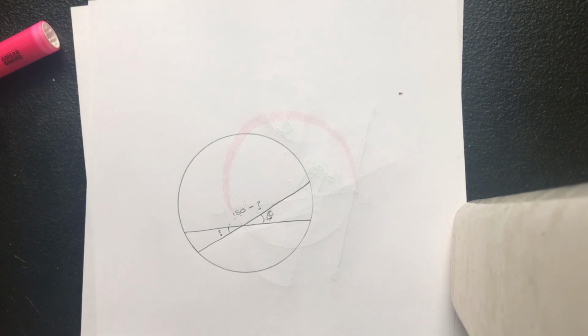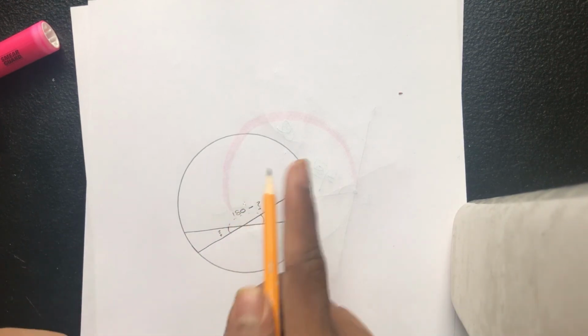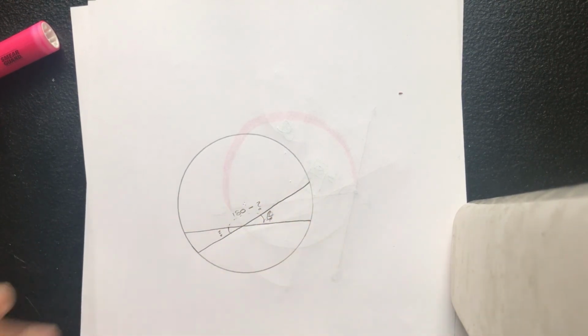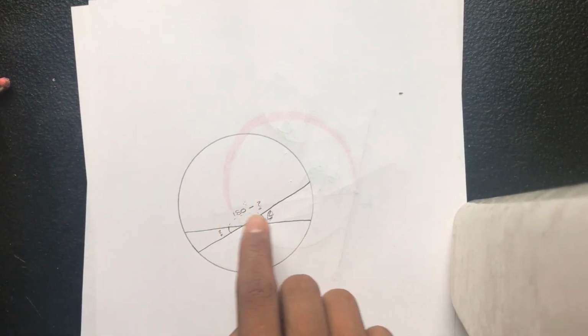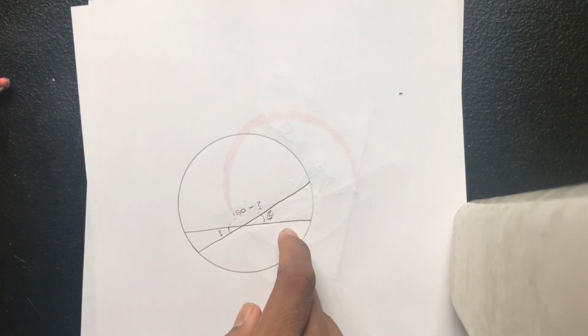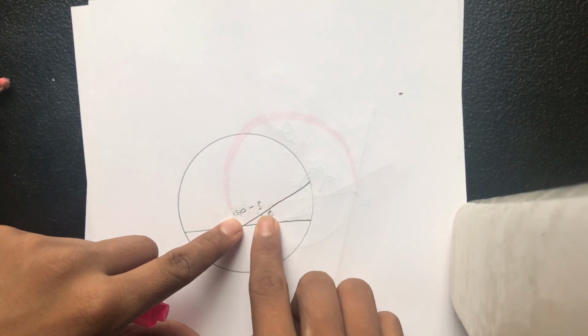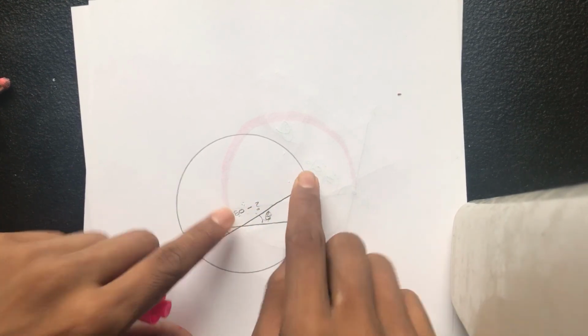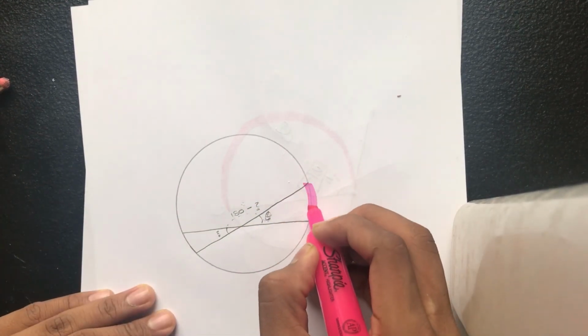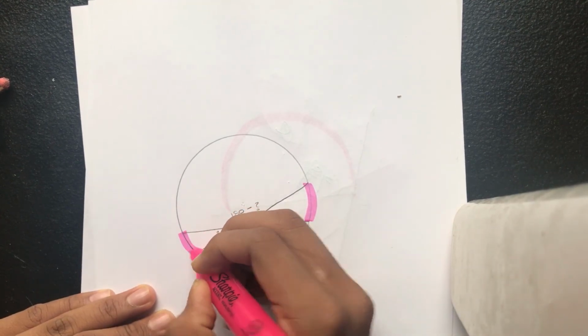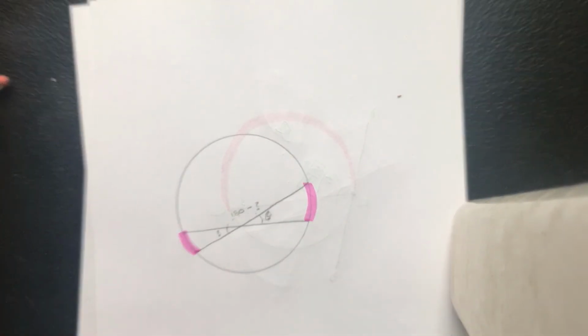Well, we can do so by once again looking at the arcs that the angles subtend. So since we have two chords, the two chords form an angle, and we can take a look at the arc that these angles subtend, which I've highlighted in pink for you.